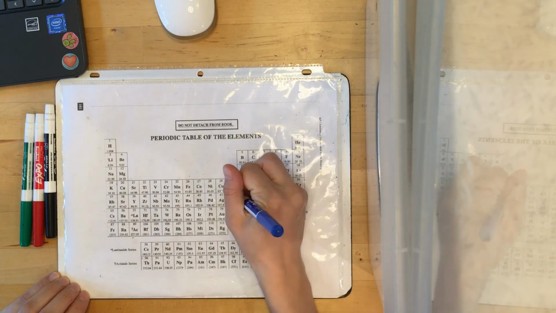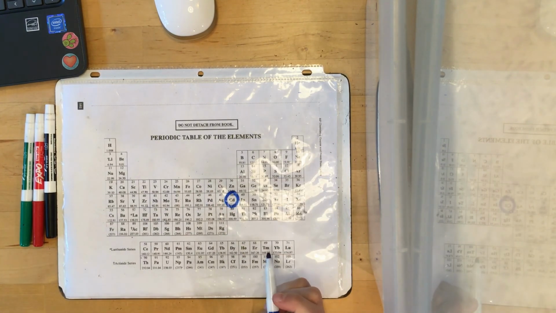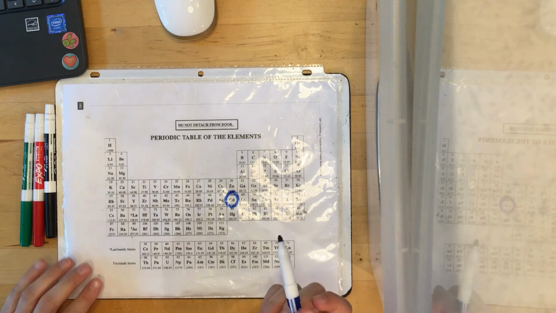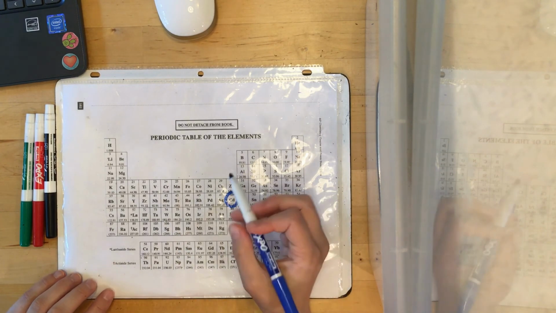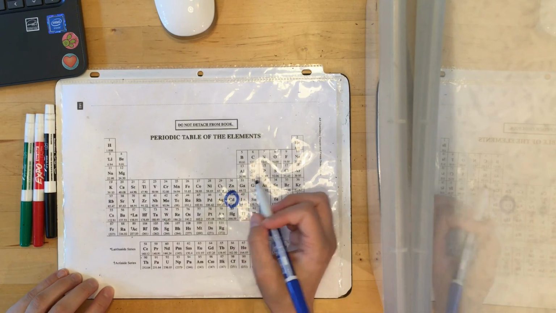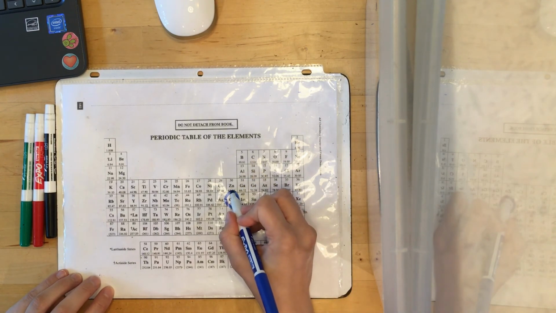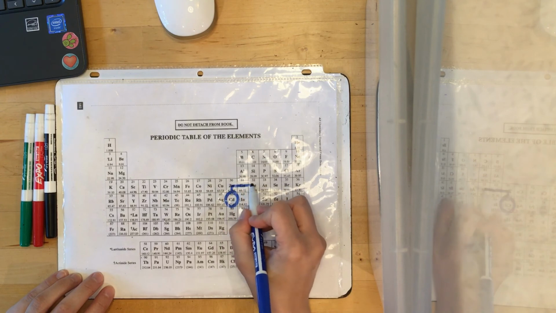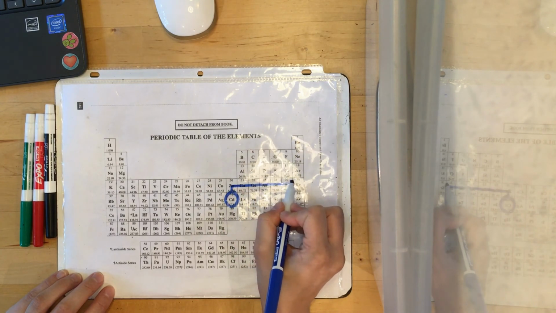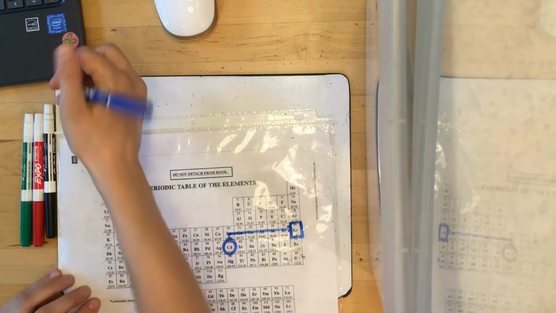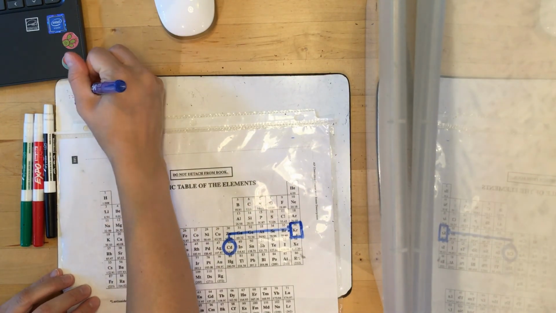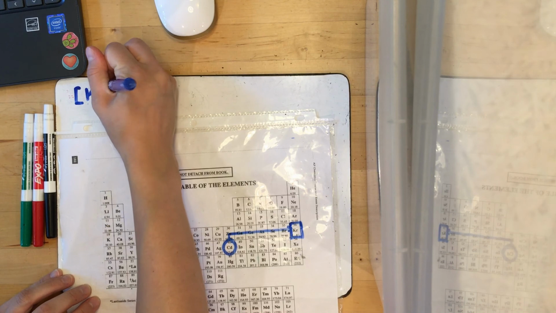Let's find cadmium, Cd, and we're going to write the electron configuration for cadmium, but we're going to do it in the condensed way. So to write the electron configuration condensed, we start by going up one row and all the way to the end, and we wind up with Kr, which is a noble gas. So we write that in brackets, Kr.